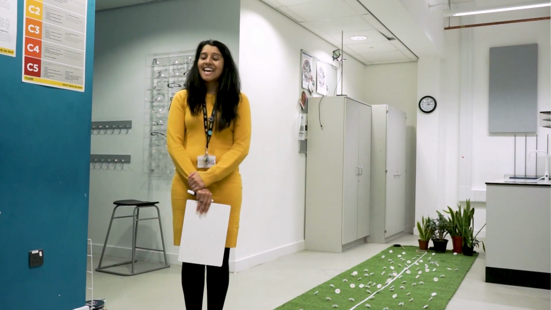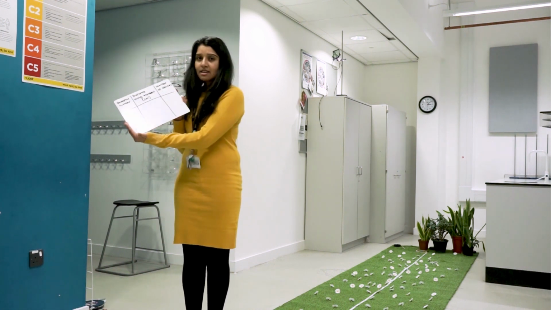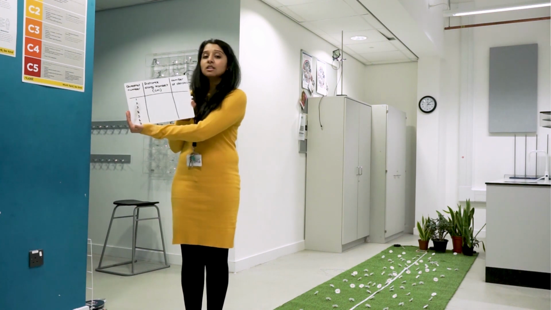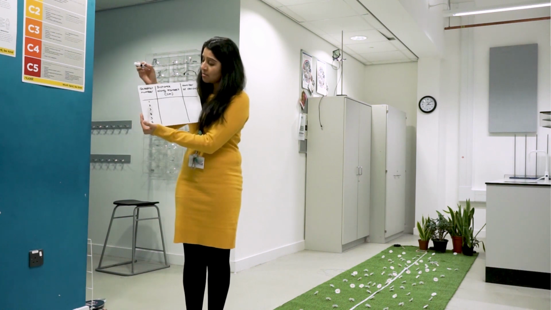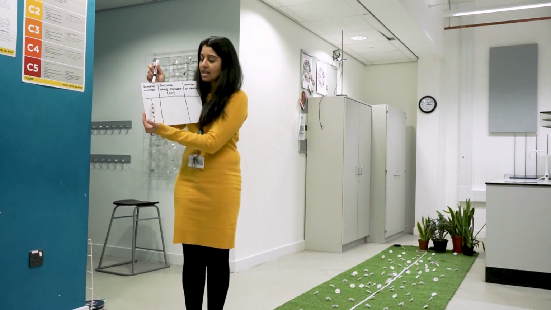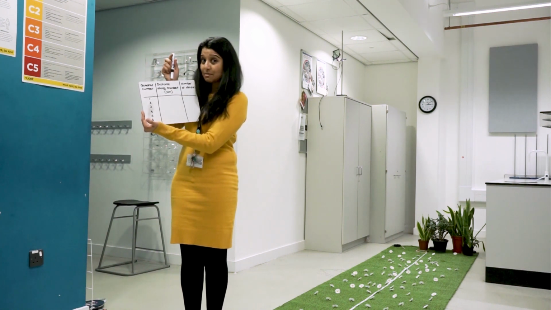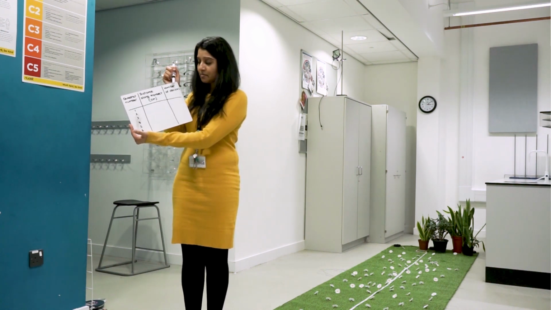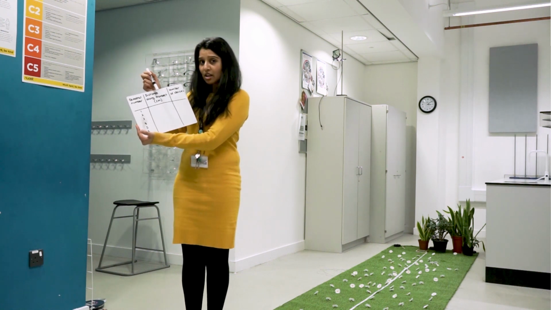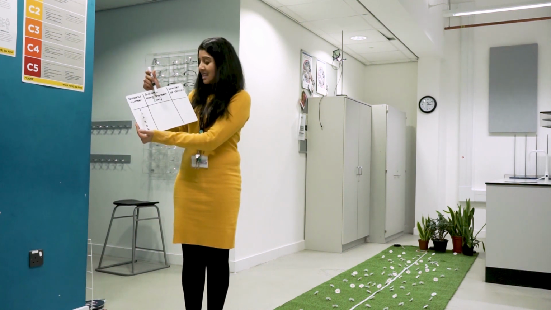Before we start recording any data, we need to make an appropriate table. I have made this table. I would like you to copy a similar table down into your book, please. So, in the first column, you have the quadrat number, okay? The second column, you have the distance along the transect in centimetres. And the third column, you have the number of daisies, okay? Now remember, in the middle column, when we look at the distance along the transect, usually that would be metres. But because this is our mini garden, we're going to be using centimetres.